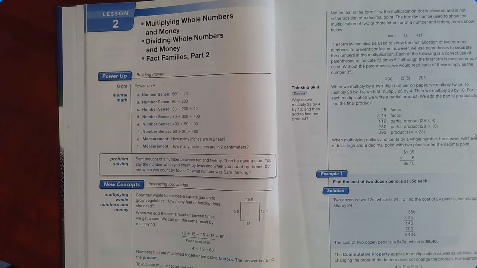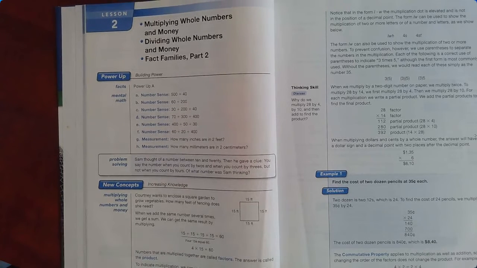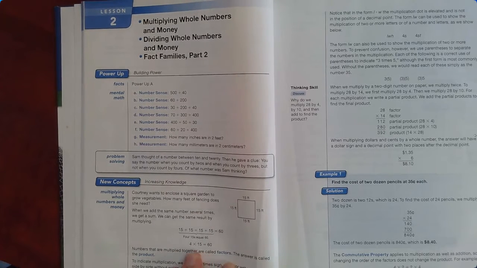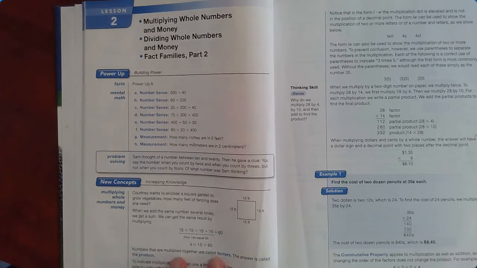And all that you're doing is you're speeding things up, so you don't have to write down 15 plus 15 plus 15 plus 15. When we get into exponents, it's just going to be multiplication faster. Okay, math has kind of a set thing that it follows. But right now, two numbers that multiply together are factors, and the answer is called the product.